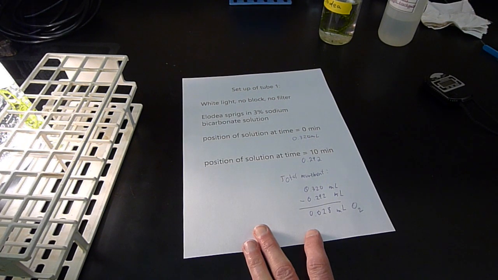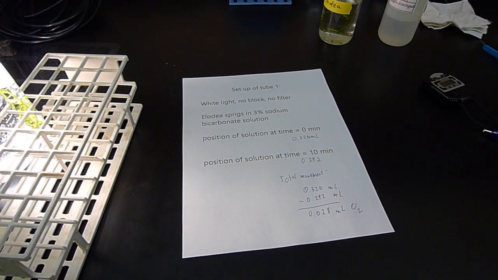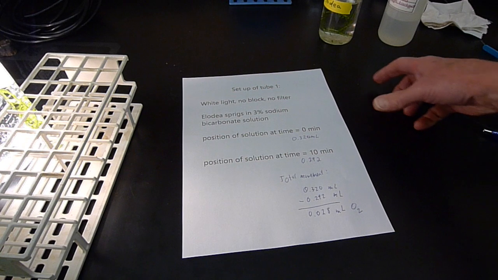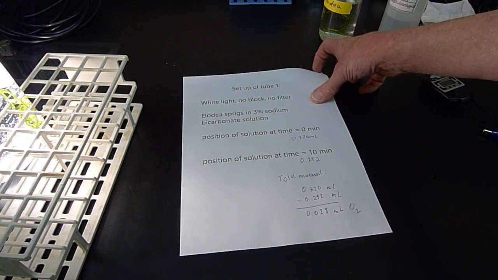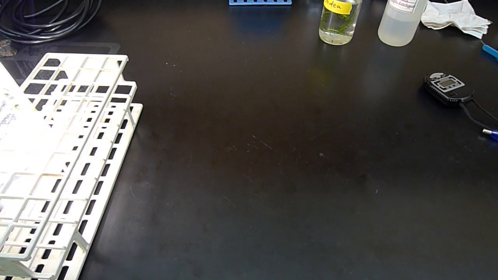And you can see the bubbles coming up. Again, I'm going to be summarizing this on a separate document for you, and I'll be posting that for both you and your instructors. The next variation is going to be using some aluminum foil.